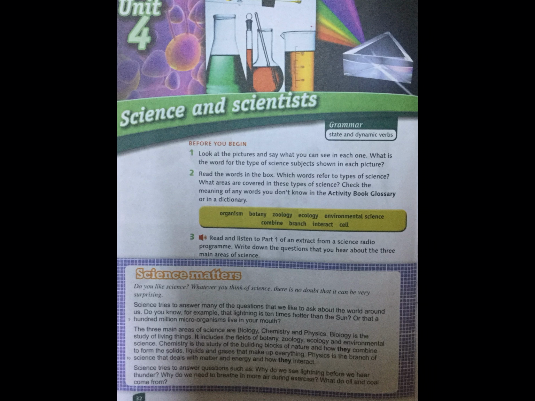It includes the fields of botany, zoology, ecology, and environmental science. Chemistry, on the other hand, is the study of the building blocks of nature and how they combine to form the solids, liquids, and gases that make up everything. Now, physics is the branch of science that deals with matter and energy and how they interact.